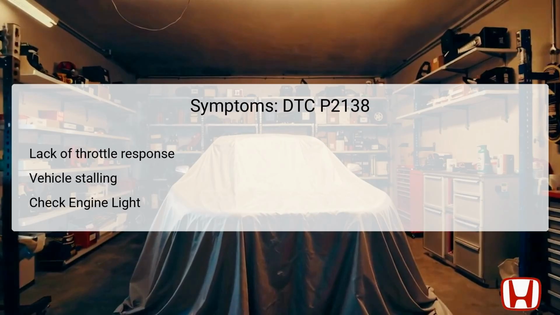Second, a faulty APP sensor could directly affect the voltage correlation because if one sensor is sending incorrect readings, the PCM will detect this inconsistency. Third, a malfunctioning PCM could incorrectly interpret the voltage signals from the sensors. Each of these issues requires methodical inspection to identify the root cause and ensure proper functionality of the vehicle's acceleration system. When DTC P2138 is triggered, specific symptoms may manifest.